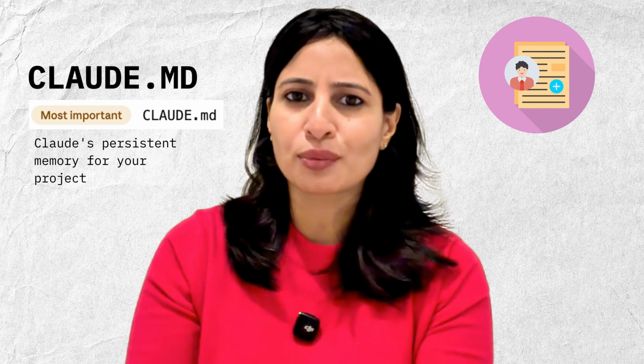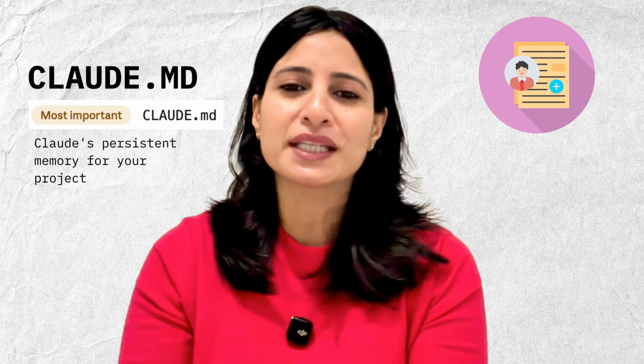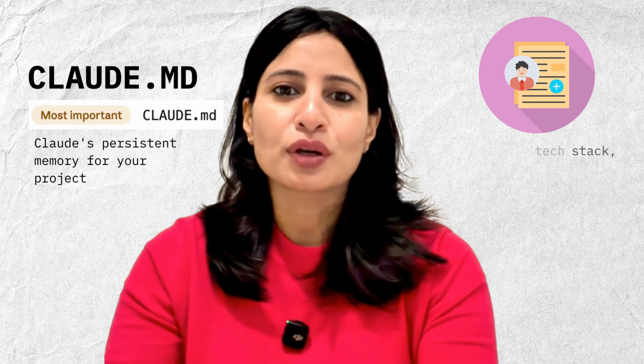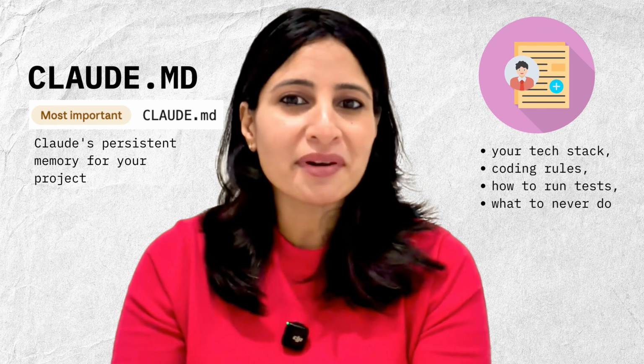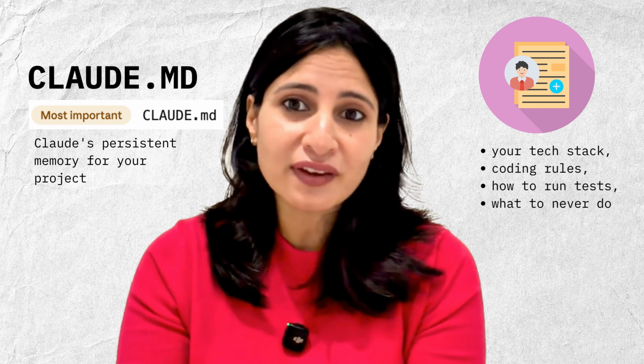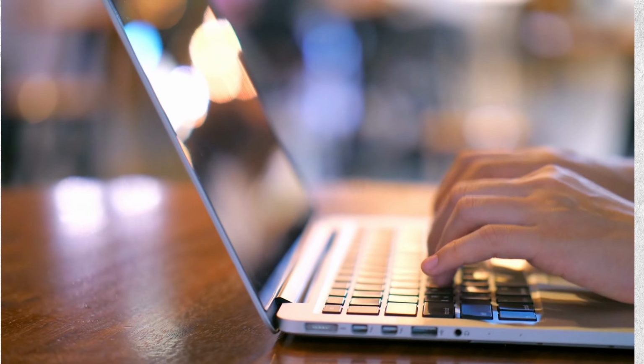So the very first file is Claude.md. Claude.md is Claude's persistent memory for your project. Think of it like the orientation document you would give a new hire on day 1. This is your tech stack, coding rules, how to run tests, and what to never do. Claude has no memory between sessions, and without this file, you would re-explain your project every time.